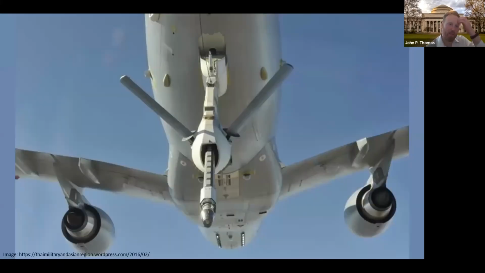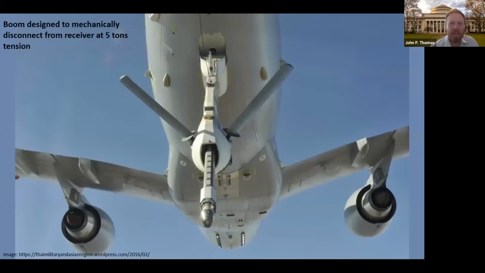Here's another picture of that boom. You see the control surfaces? That's how you move the boom. So it really is like flying a little mini aircraft behind the tanker. This boom is massive. Let's say it is designed to mechanically disconnect at 5 tons of tension. That means it can safely withstand that amount before it needs to disconnect, some massive forces. If you break off a boom, this is a pretty serious event.